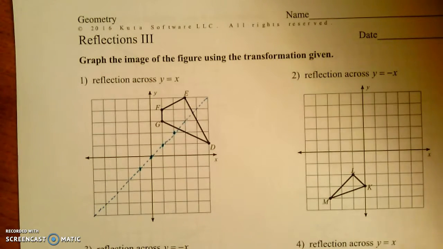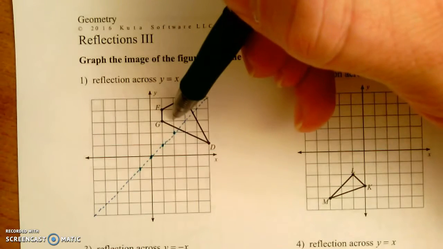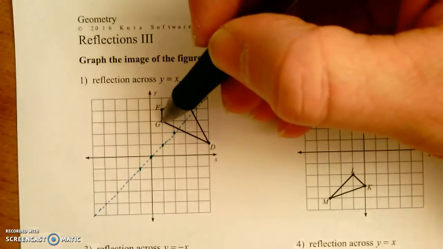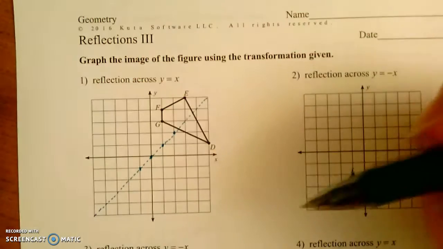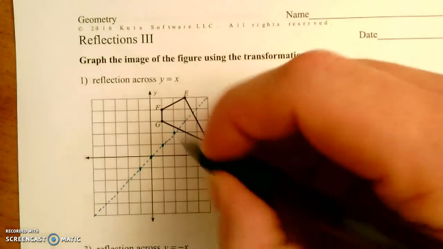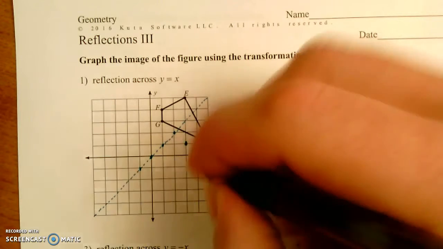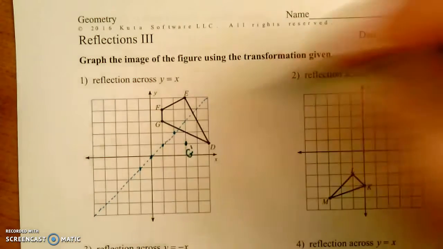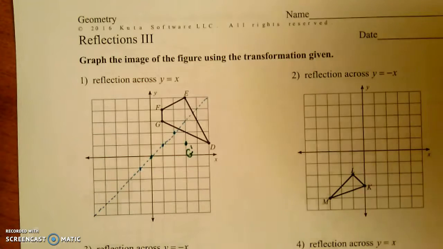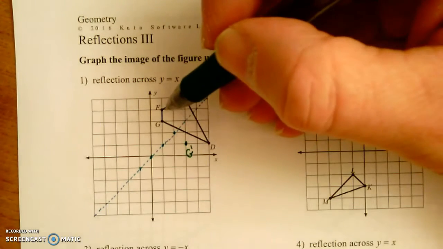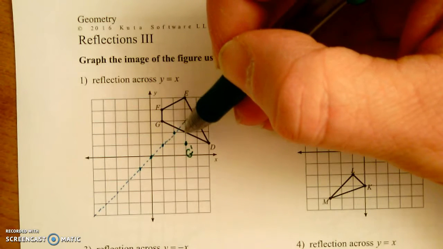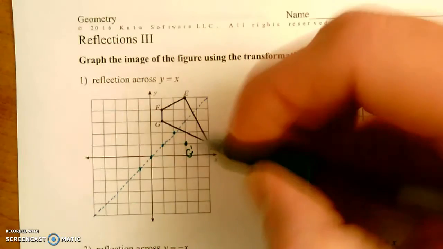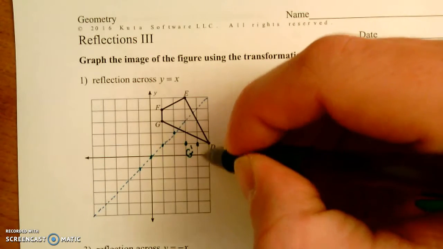Basically, we're counting diagonals of squares. So G here is one diagonal away from the line. So its image, G prime, is one diagonal away from the line in the other direction. And then we have F, which is 1.5 diagonals away. And so its reflected image, F prime, is 1.5 away, right here.